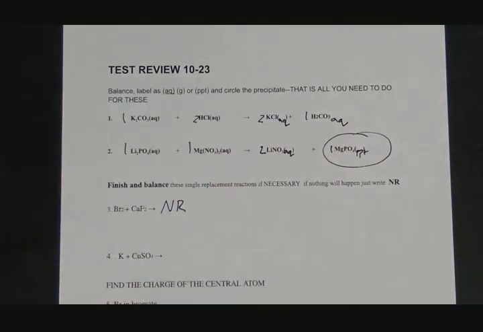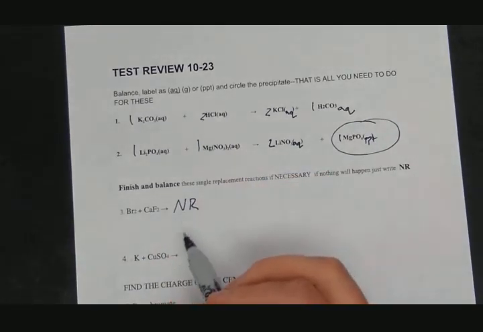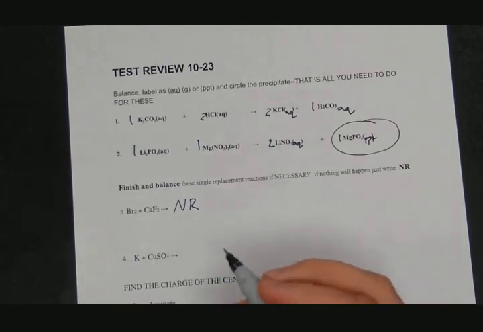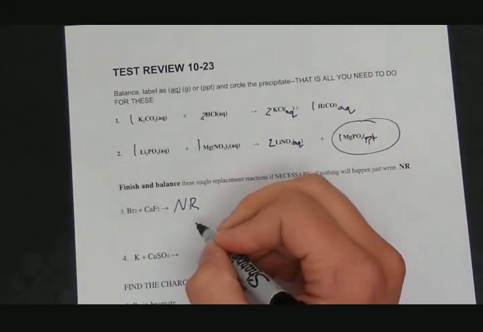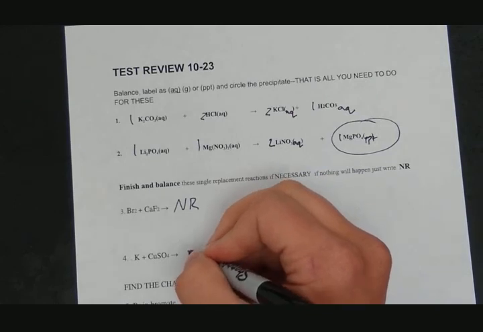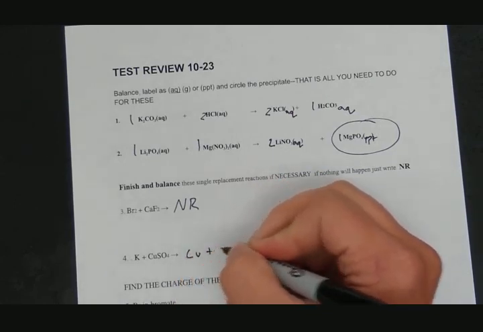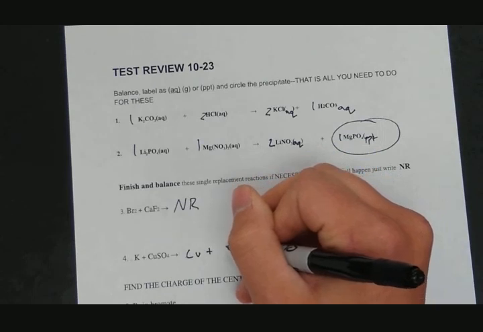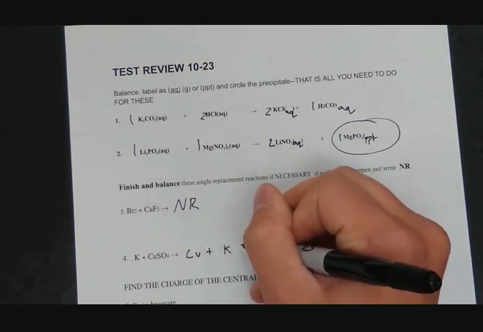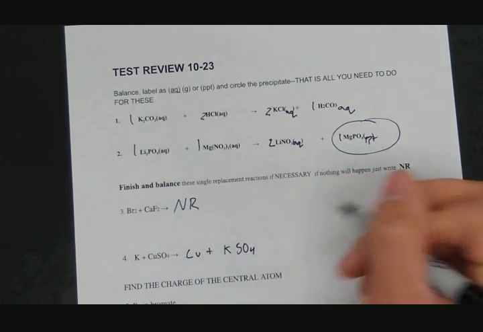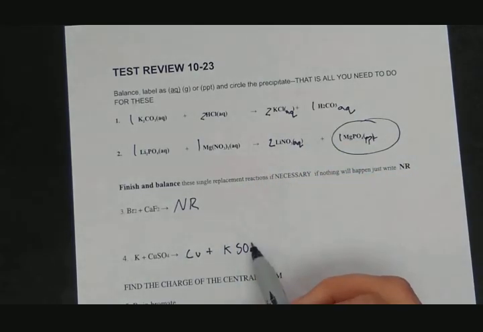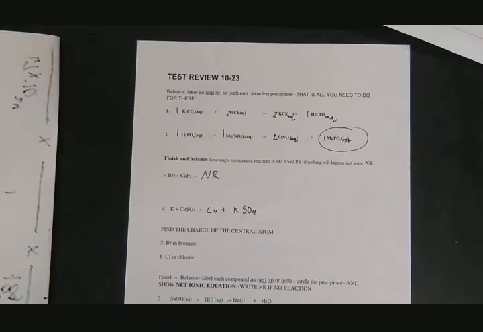Finish and balance this. So we're going to have, is potassium going to replace copper? Yes, it is. So look it up. You can find that potassium is cooler than the copper, so it'll replace it. Let's go ahead and write that out. So copper plus potassium sulfate. Sulfate has a charge of, let me go ahead and pause.